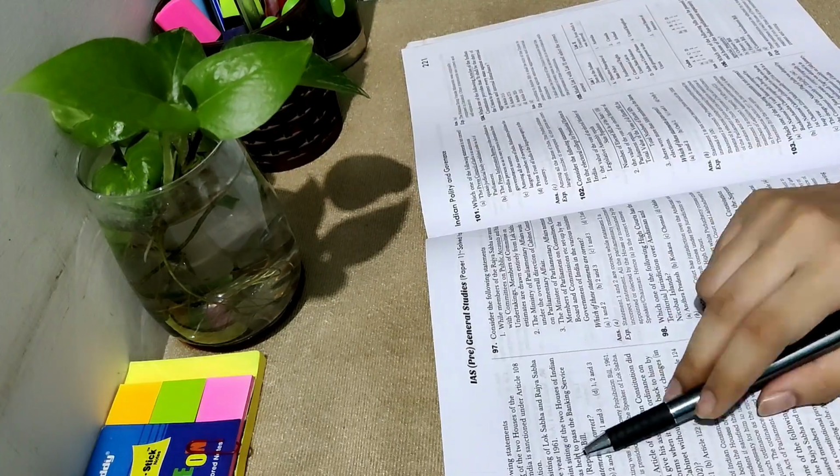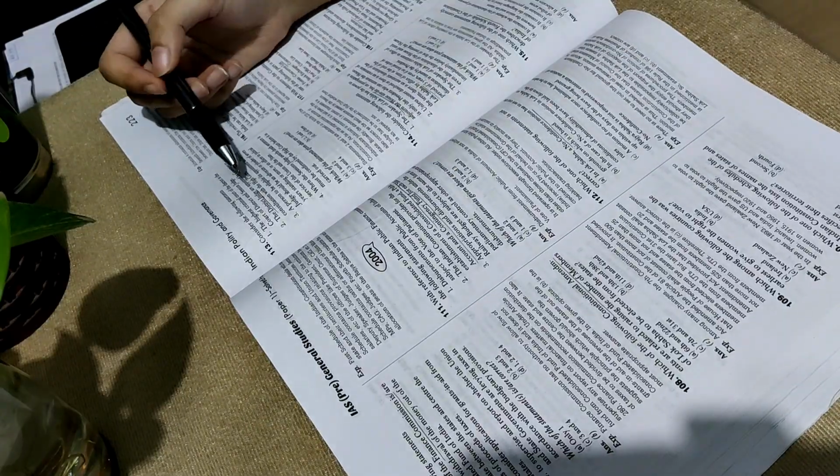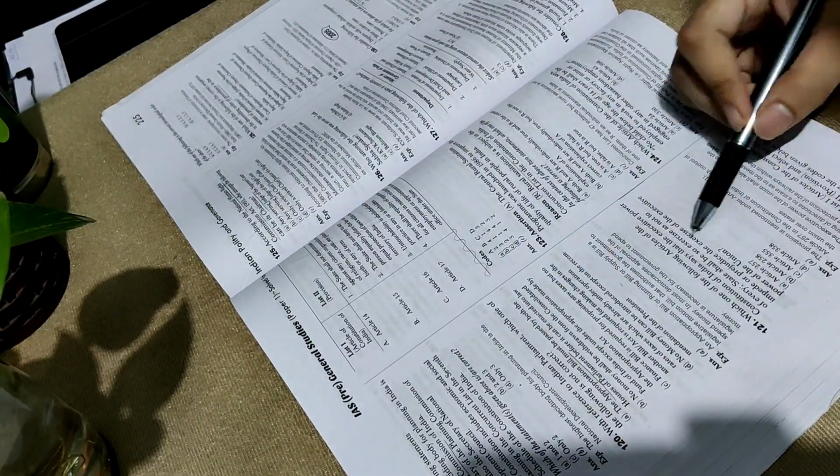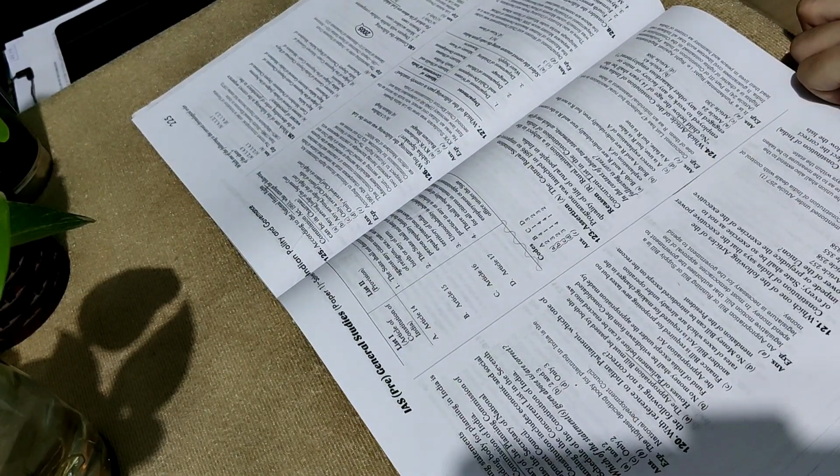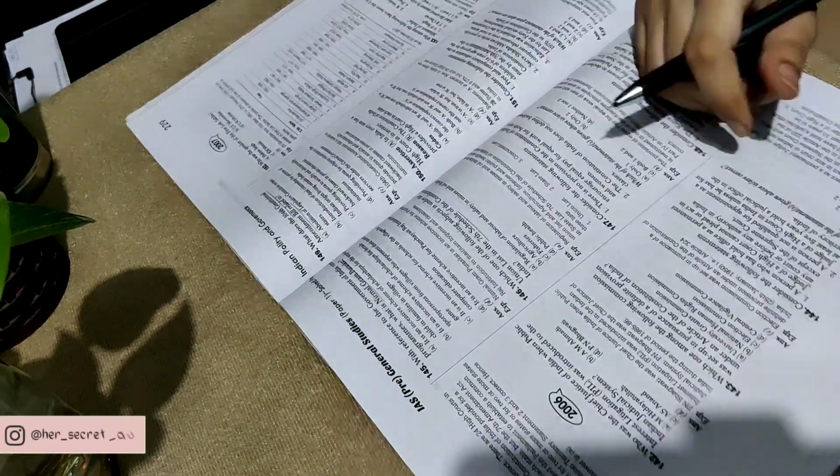It will take quite some time to go through all the questions, but the process is worth it as it will give you useful insights on what to study and what not to study for this exam.